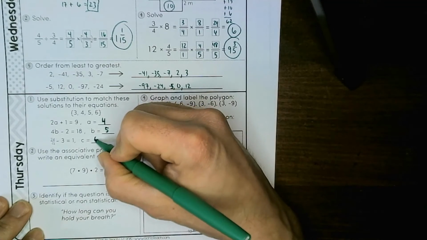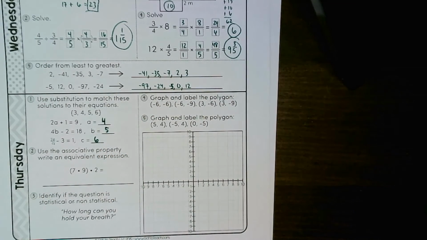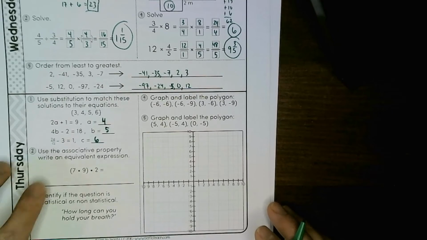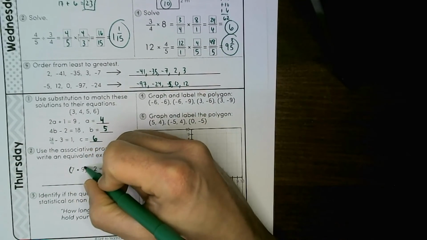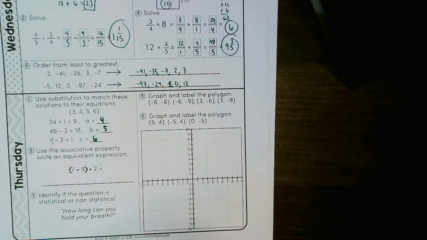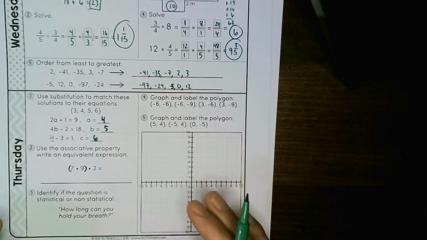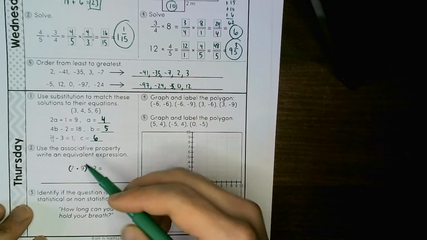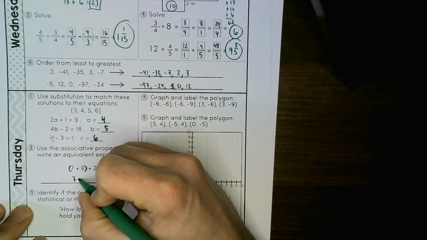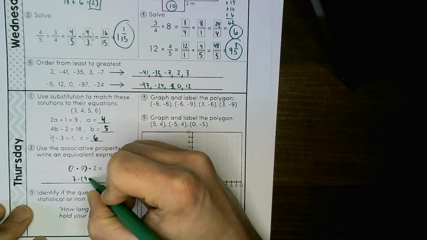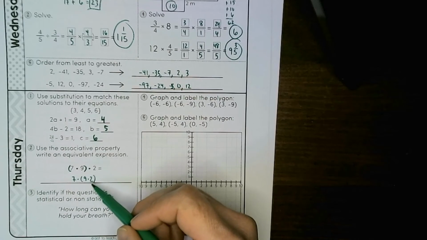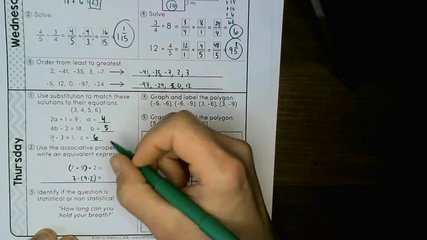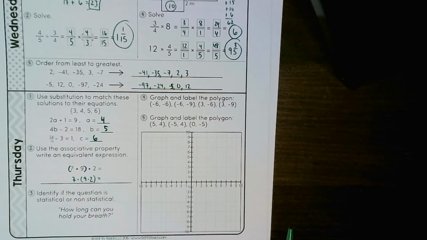Use the associative property to write an equivalent expression. The associates here are 7 and 9. I think about the associative property as the associate means friends, and here 9 and 7 are friends, but I can rewrite this as 7 times 9 times 2. Now I've changed who's friends with who. In this case, 9 and 2 are friends. 7 is left out in the cold. Sorry, 7. It's nothing personal. But that's just what we need to do to use that associative property. Pretty straightforward there. All right.